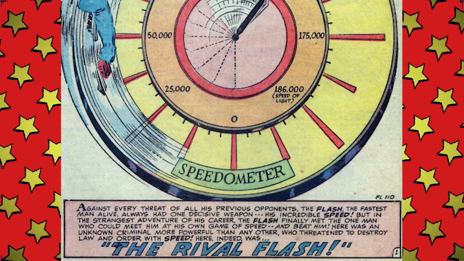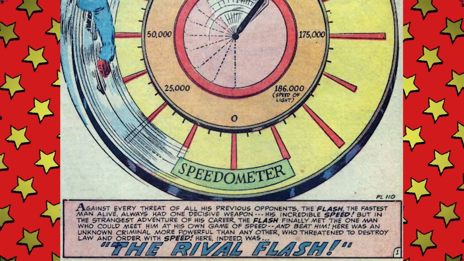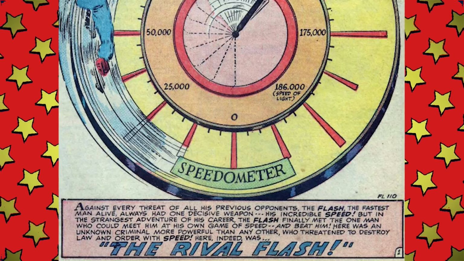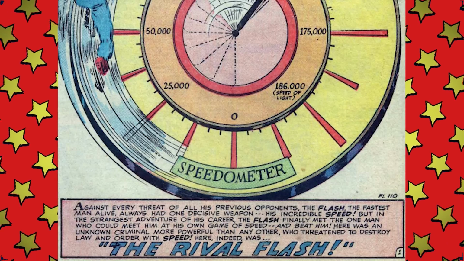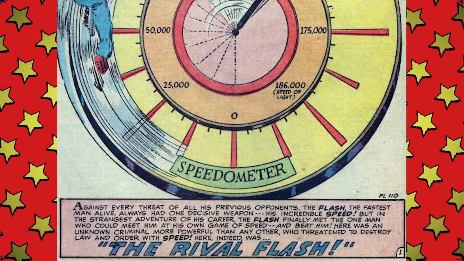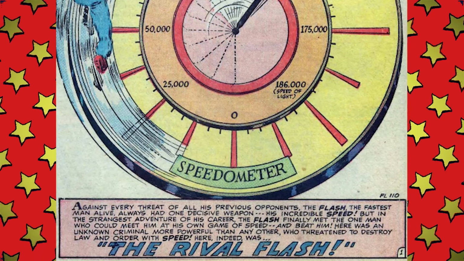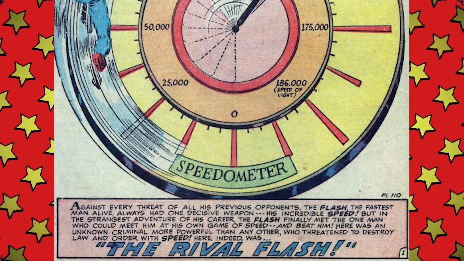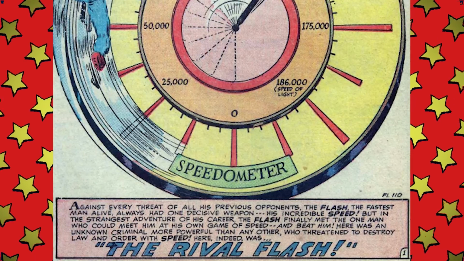Against every threat of all his previous opponents, the Flash, the fastest man alive, always had one decisive weapon, his incredible speed. But in the strangest adventure of his career, the Flash finally met the one man who could meet him at his own game of speed and beat him. Here was an unknown criminal, more powerful than any other, who threatened to destroy law and order with speed. Here indeed was the Rival Flash.